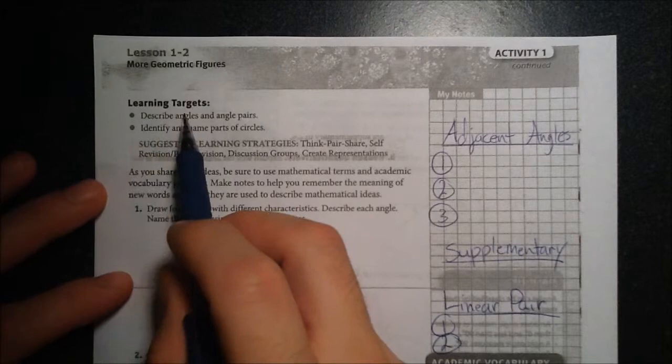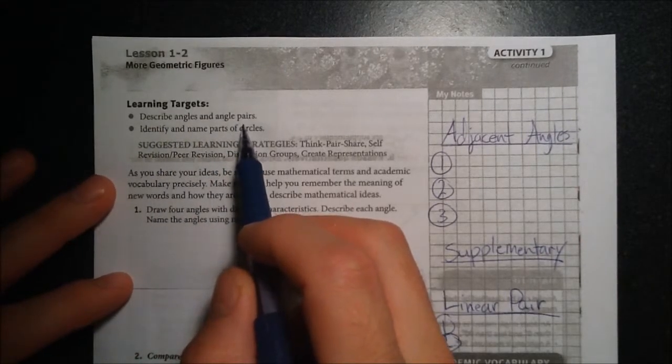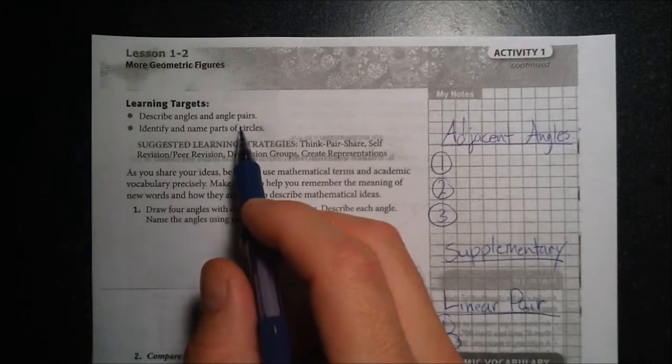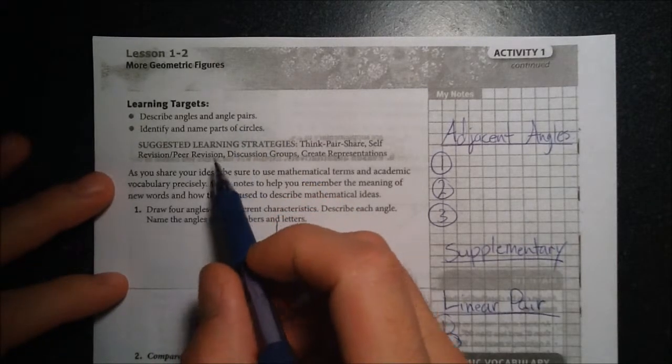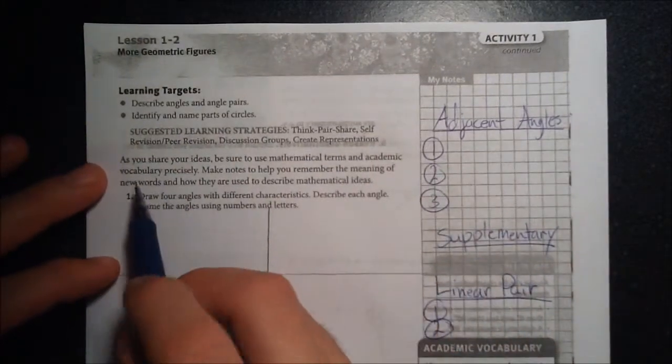Throughout this lesson, our learning targets are to describe angles and angle pairs. We're going to learn a lot of different pairs and how to describe angles and their characteristics, and also we're going to identify and name some parts of circles as well.